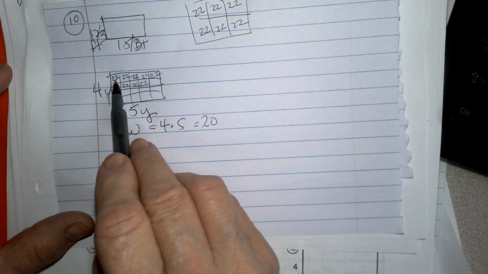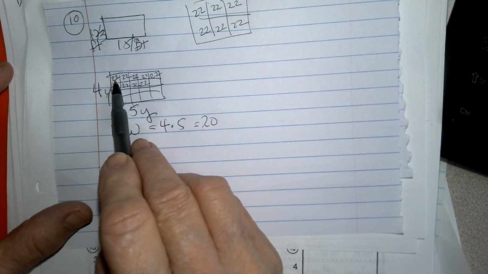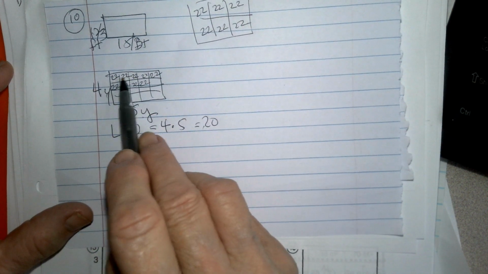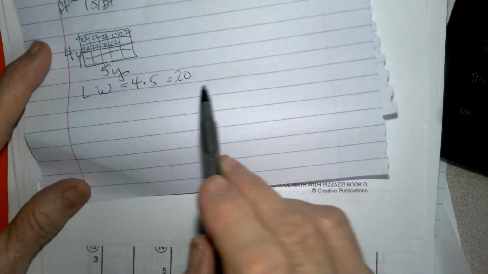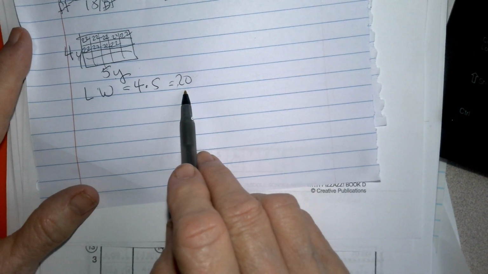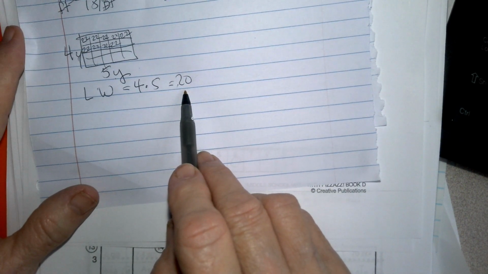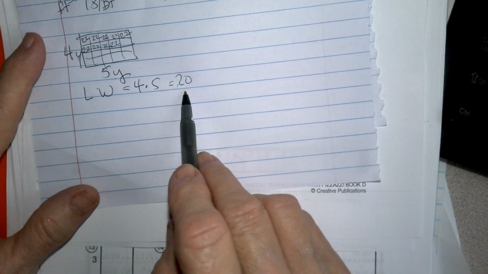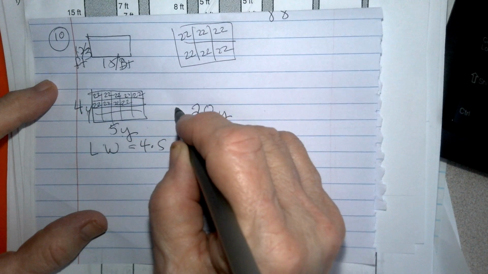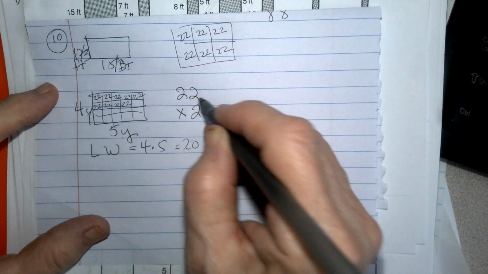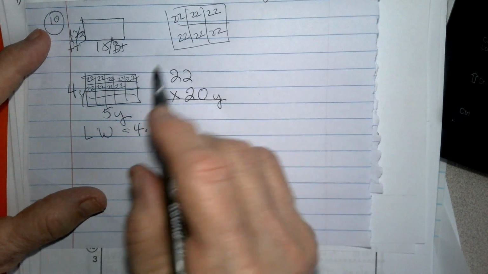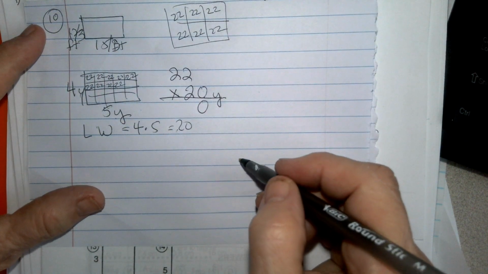1 square yard costs me 22. 2 square yards is 2 times 22. 3 square yards is 3 times 22. What is 20 square yards going to cost me? What do you have to do? Multiply. You're going to multiply your 20 square yards times $22. Have that 0 stick out. 0 times anything is 0, and we're done with that.